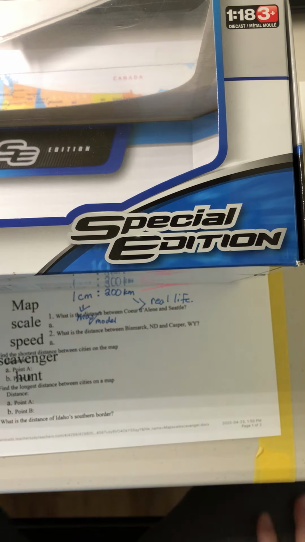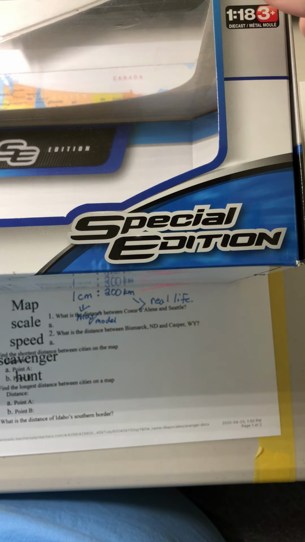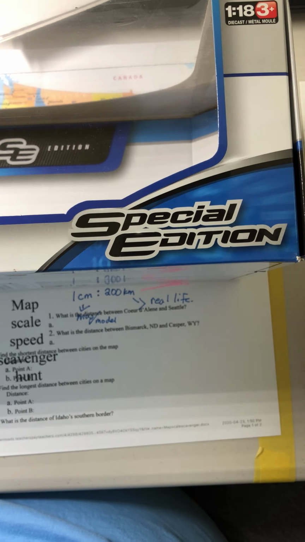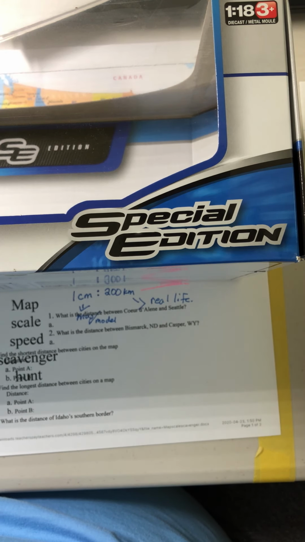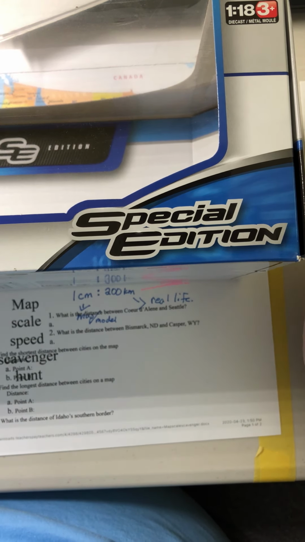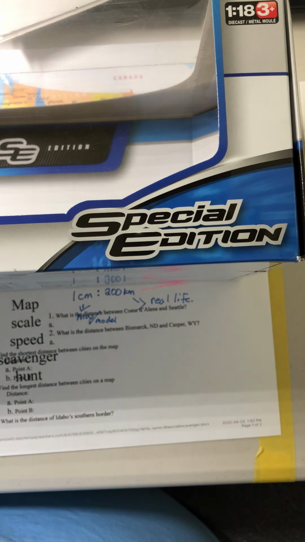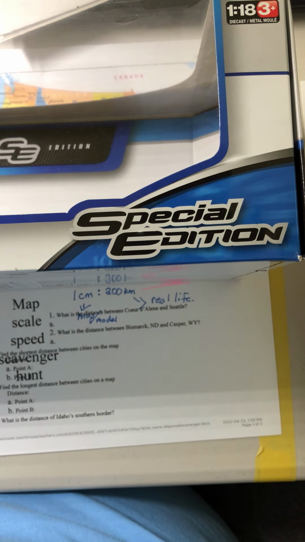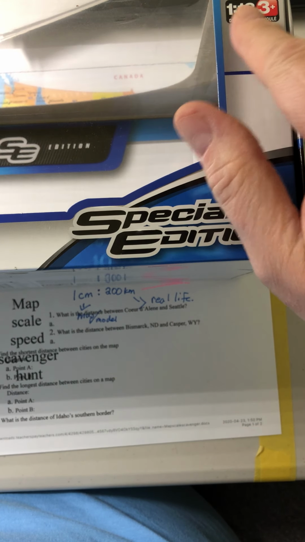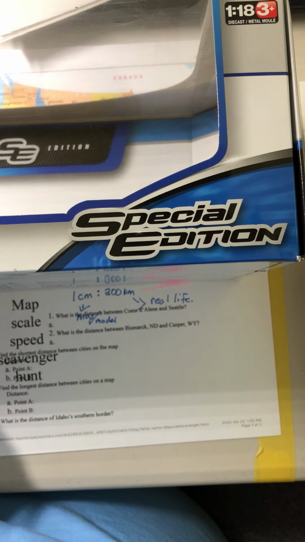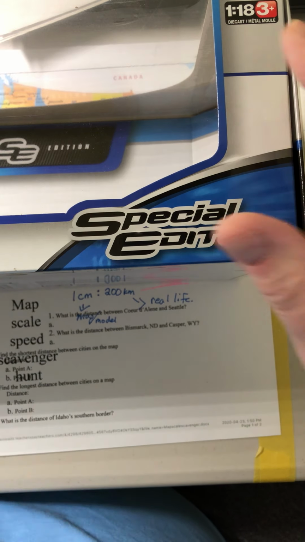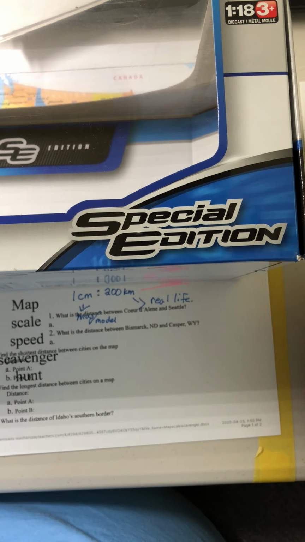That's a scale. That's telling me 1 centimeter on the car represents 18 centimeters in real life. And I know that because I've been measuring. So sometimes they'll just put the numbers and you have to wonder, well, what are they measuring in? But in this case, it's 1 centimeter on the model.